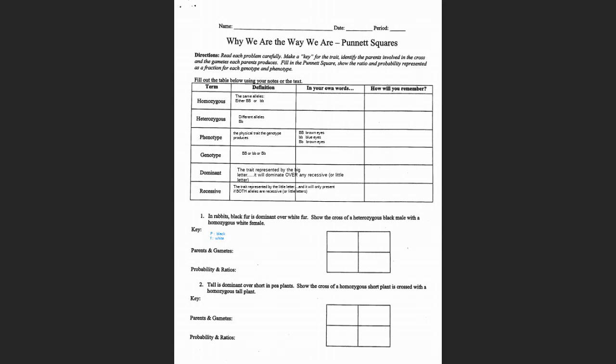They say show a cross of a heterozygous black male. Remember, heterozygous meant they were different, right? So that means we've got a big F, little f. So male is big F, little f. And the female, it says, is a homozygous white female.